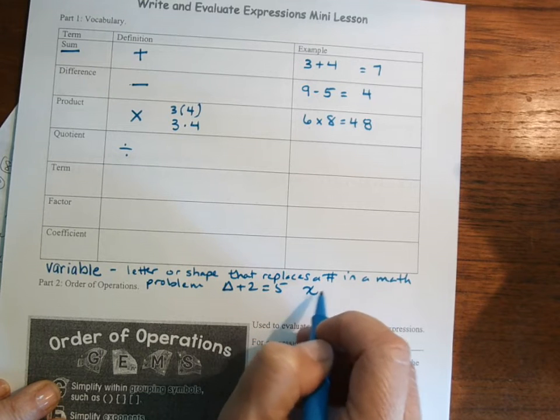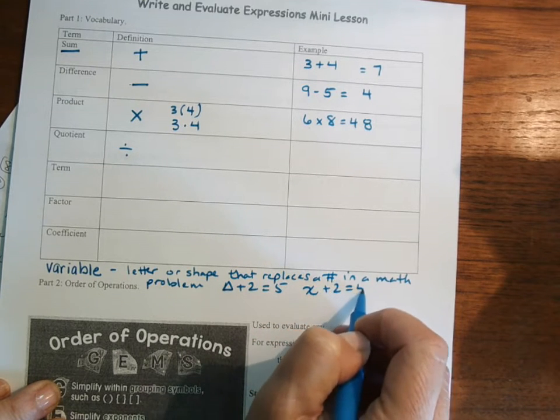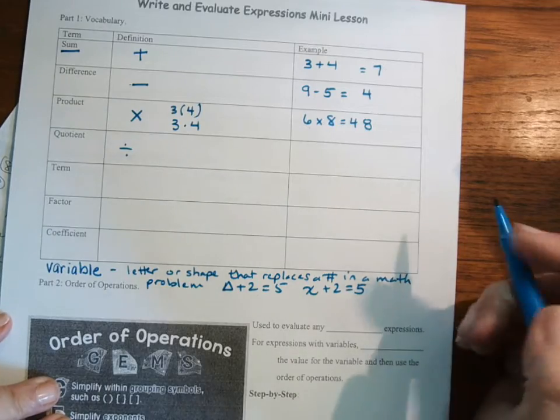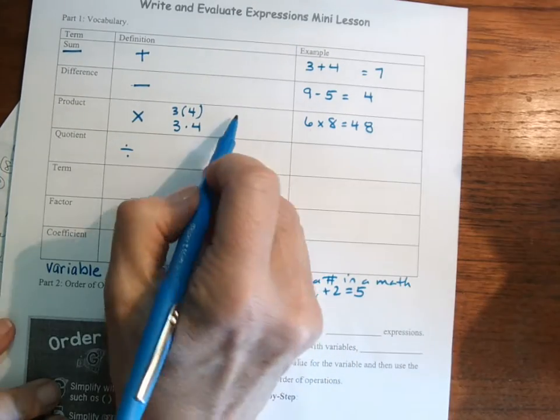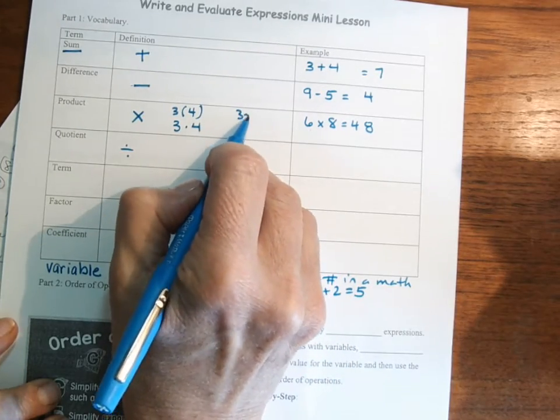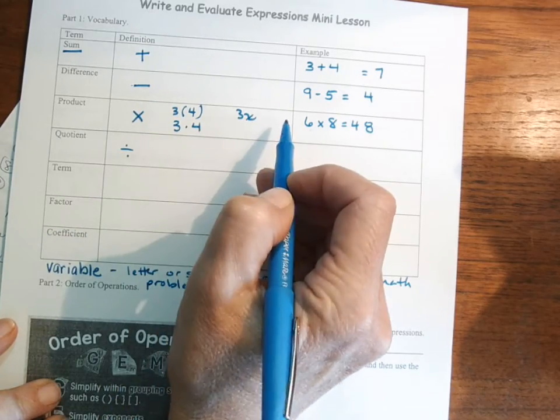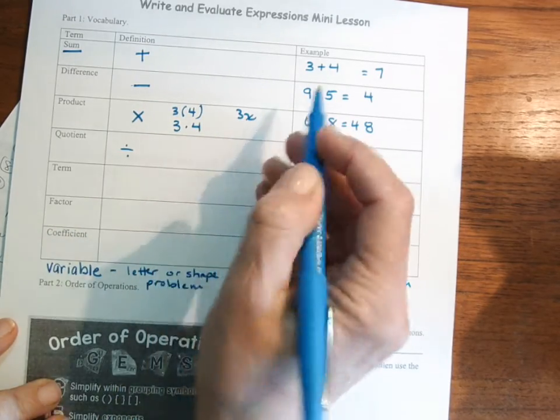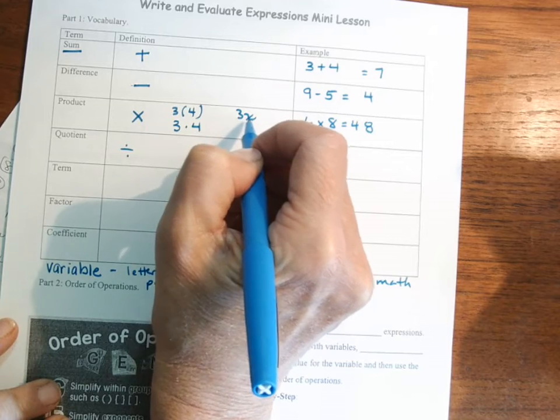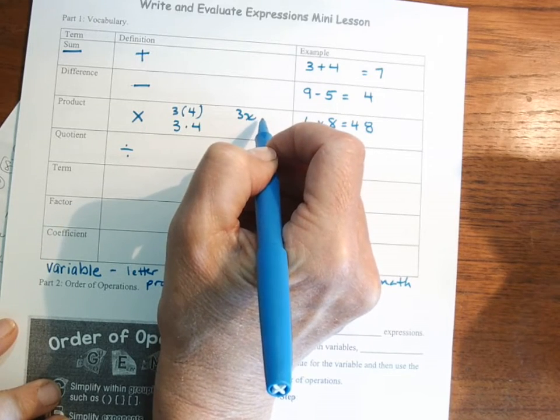But now that we're in middle school, we have x plus 2 equals 5, where x still equals 3. When you have a variable and you have a number next to a variable, this also means to multiply. So if you see 3x, that means 3 times x, whatever value x is.